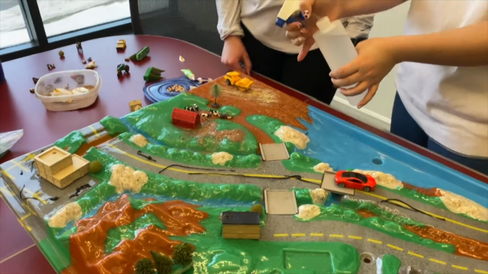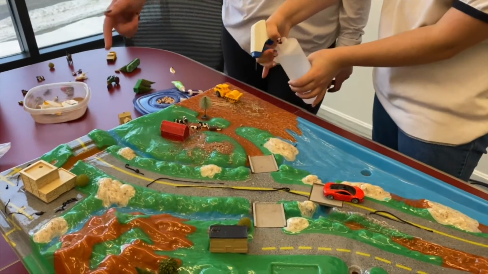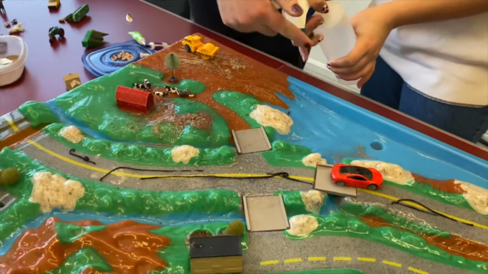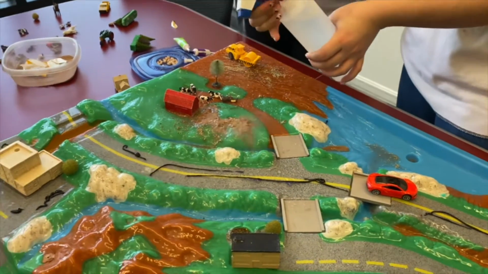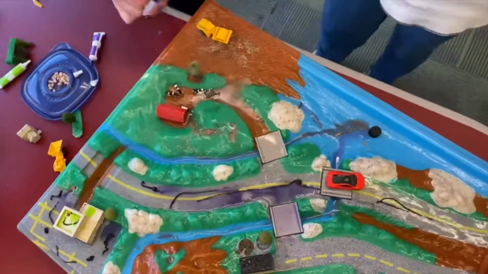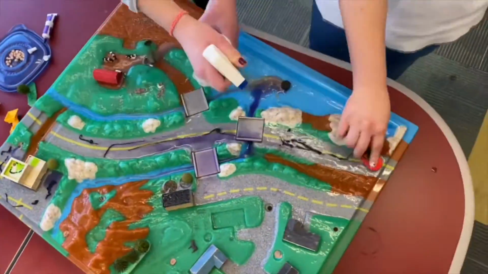So all this runoff is getting washed into the nearby waterways, and then it will eventually end up in this body of water, which this watershed is named after. So watch how all that pollution makes its way down to the large body of water.